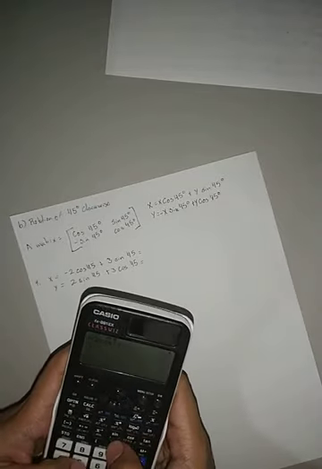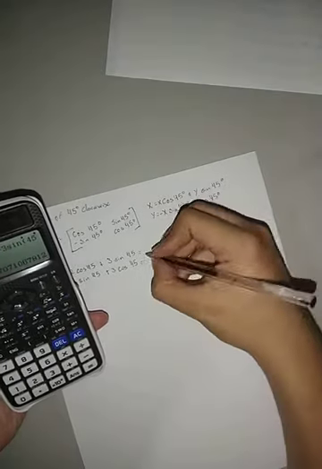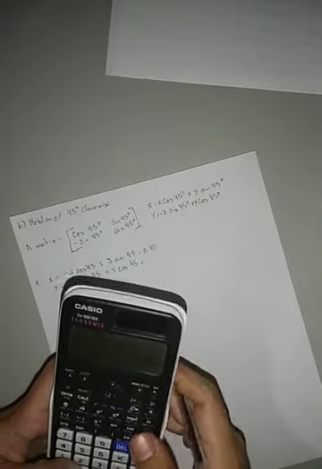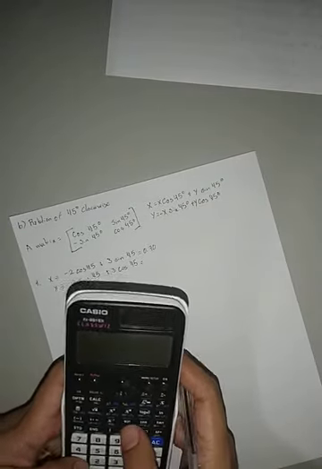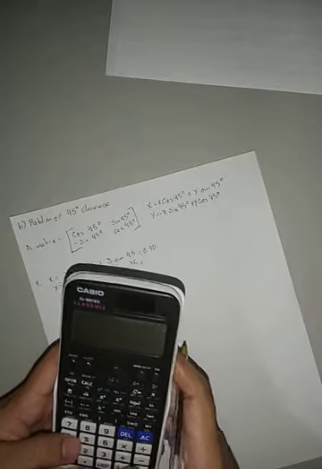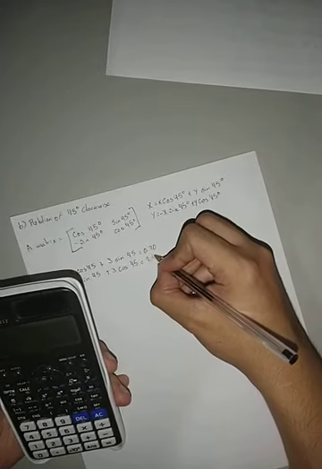So this will be -2 cosine of 45 plus 3 sine of 45 equals to 0.70. The second one, 2 sine of 45 plus 3 cosine of 45, is 1.46.